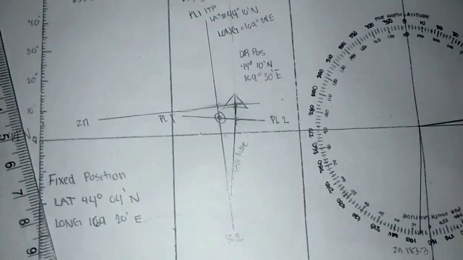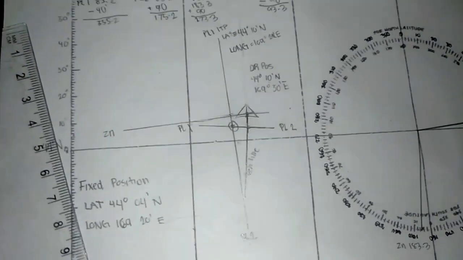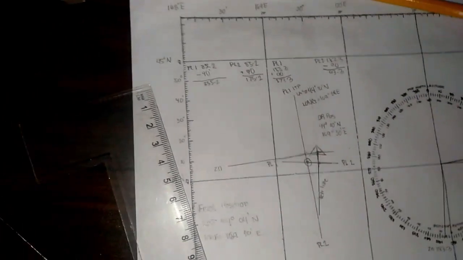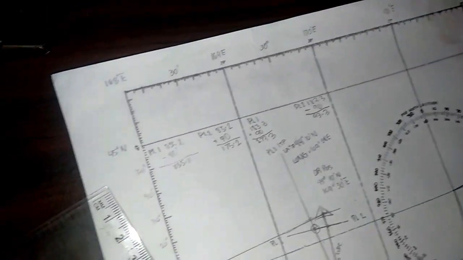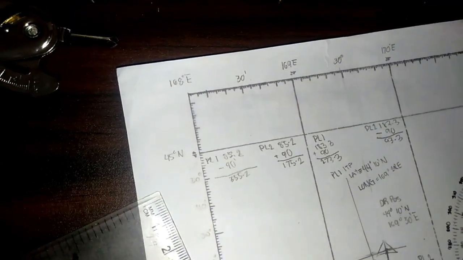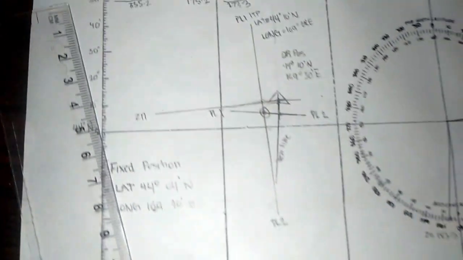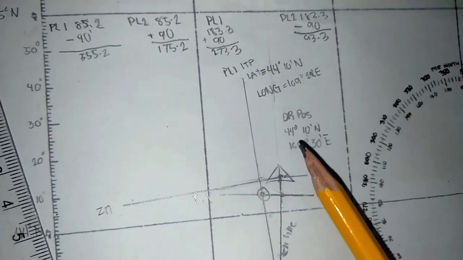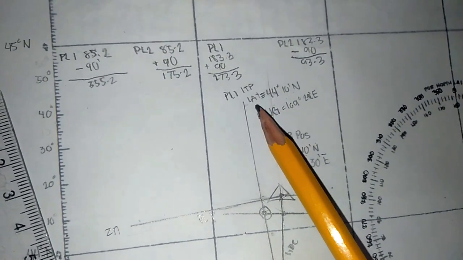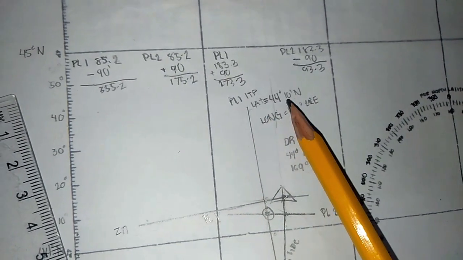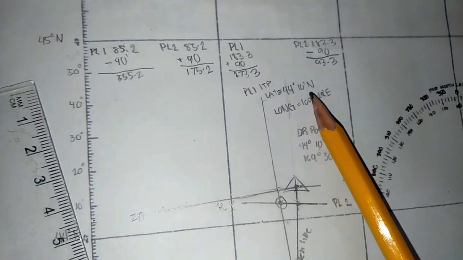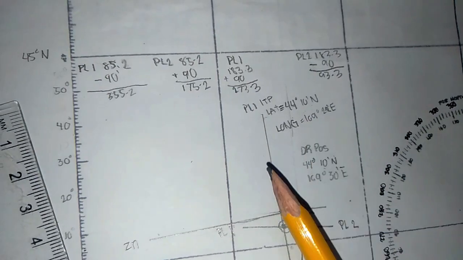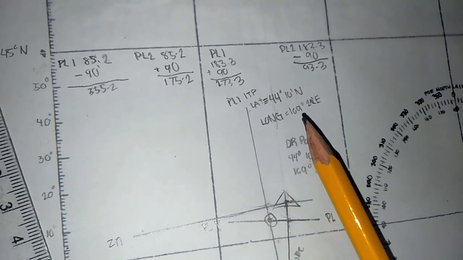So the next step is, when you finish measuring the PL1 and PL2, you must plot the longitude and latitude of the PL1 and PL2. So here is our calculated latitude and longitude, which is 44 degrees 10 minutes north, and longitude 169 degrees 22 minutes east.